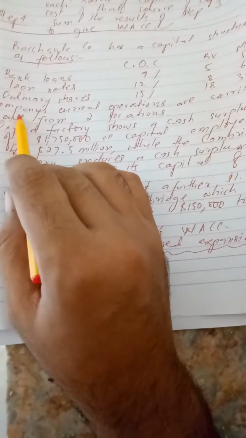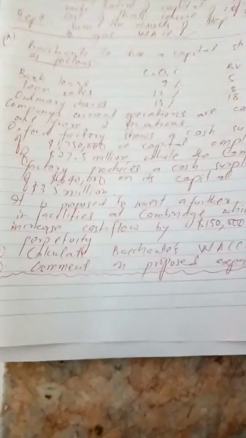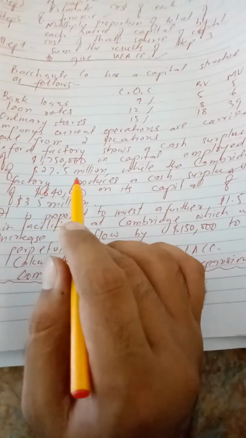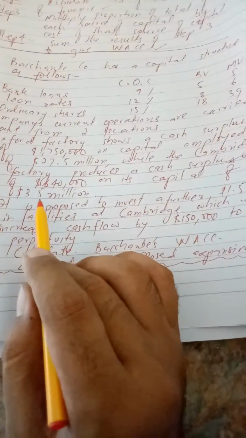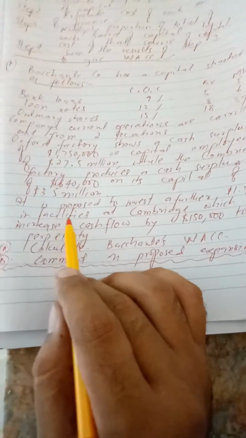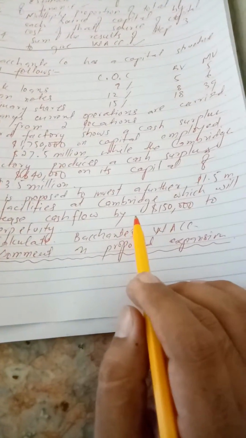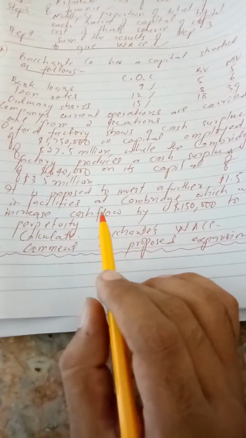The company's current operations are carried out from two locations. The Oxford factory shows a cash surplus of $1,750,000 on capital employed of $27.5 million, while the Cambridge factory produces a cash surplus of $640,000 on its capital of $3.5 million. It is proposed to invest a further $1.5 million in facilities at Cambridge, which will increase cash flow by $150,000 to perpetuity, into an indefinite time.